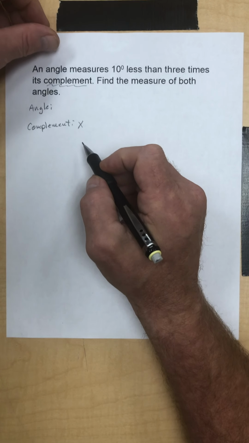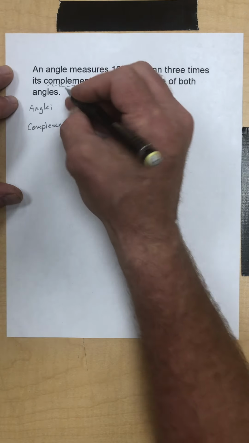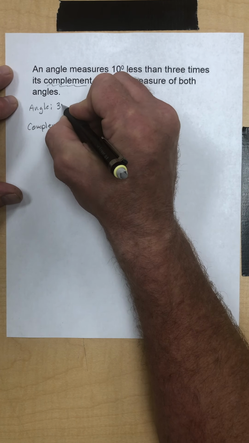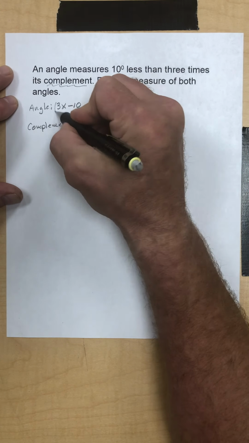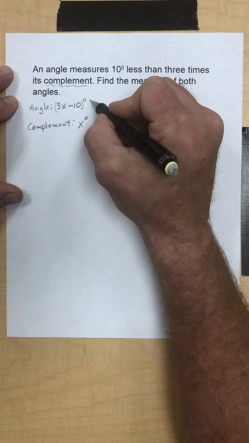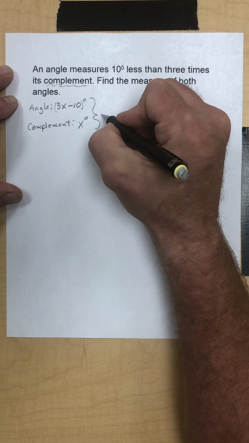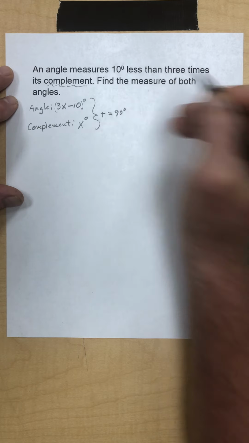Okay, so let's see. 10 less than 3 times its complement. So that would be 3 times the complement, 3x minus 10. So I have that is one of the angle measures, and this is the other one. And we know that both of these have to add up to 90 degrees.